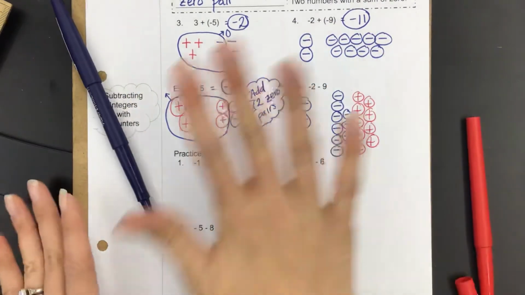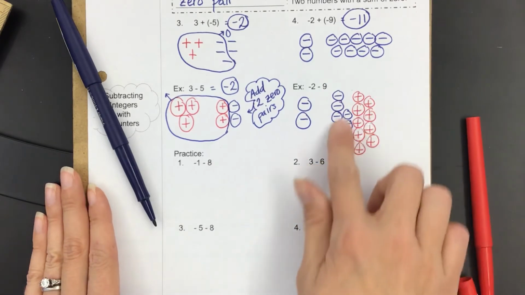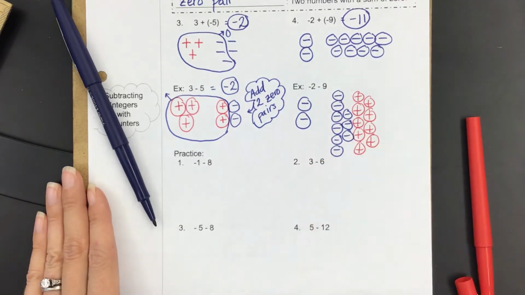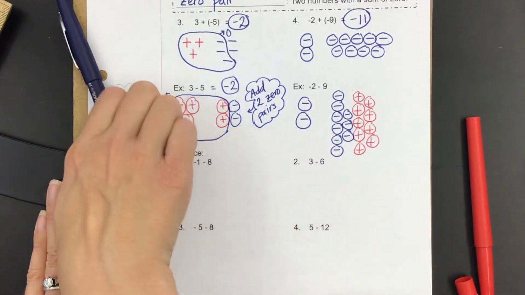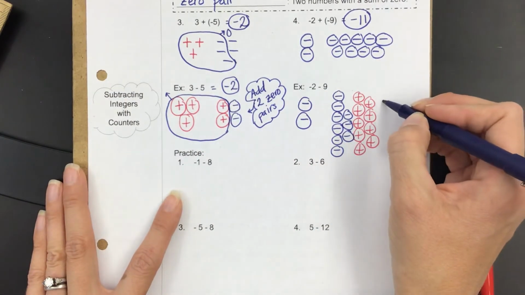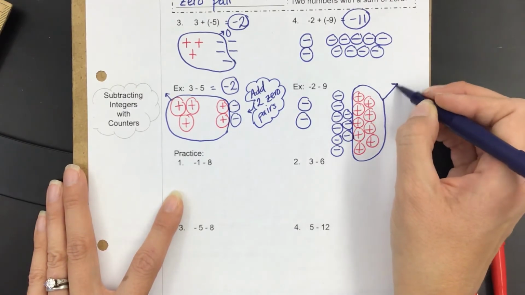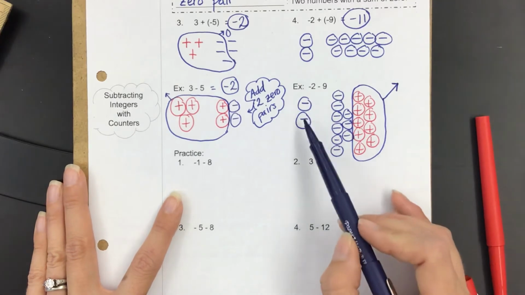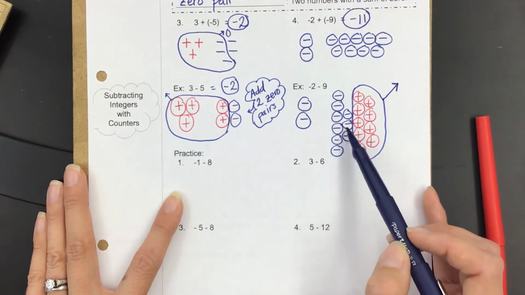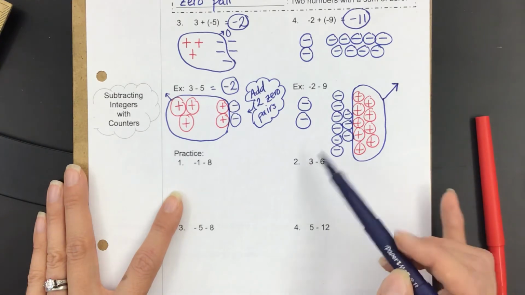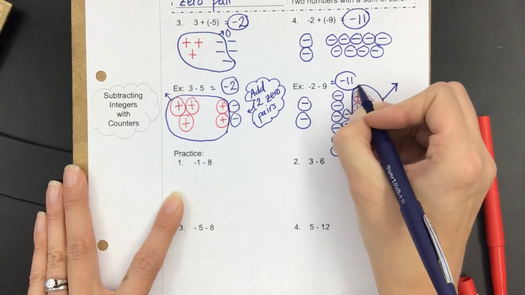Okay, so I haven't changed the value here at all. This still has a value of -2 because this right here is a 0 pair and it has a value of 0. But now I have 9 positives that I can take away. So I'm going to circle my 9 positives and take them away. And then what I have left here is 2, 3, 4, 5, 6, 7, 8, 9, 10, 11 negatives.